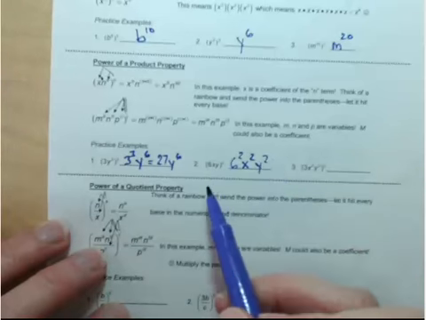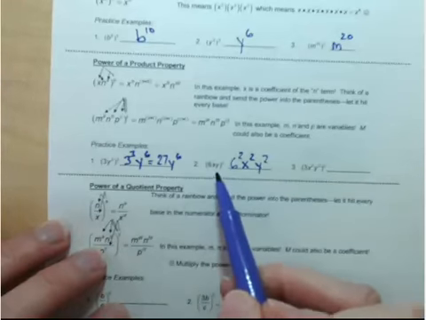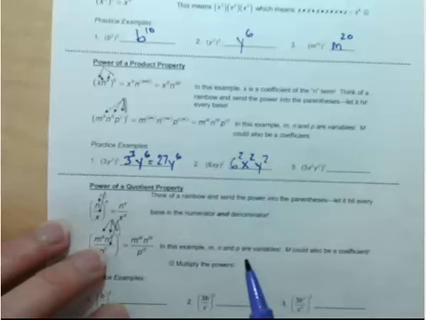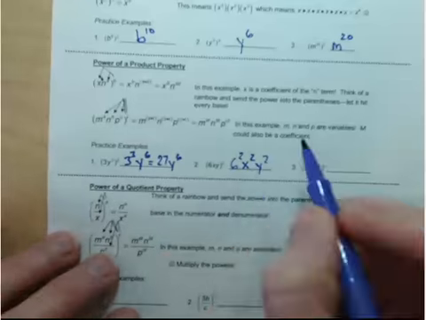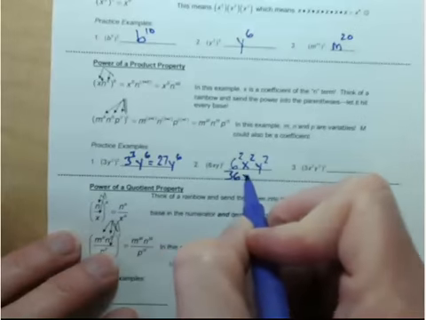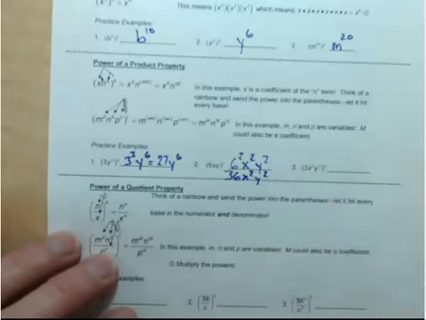And if it helps you to think of this x having a 1 as an exponent and the y having a 1 as an exponent, and just multiplying that 1 times 2, that's what we get there. So then we simplify, we've got 36x squared y squared.